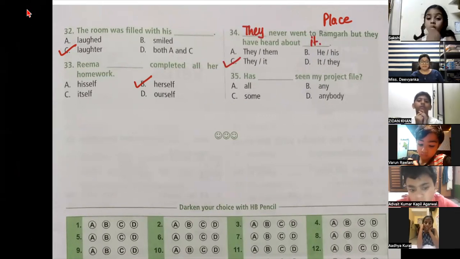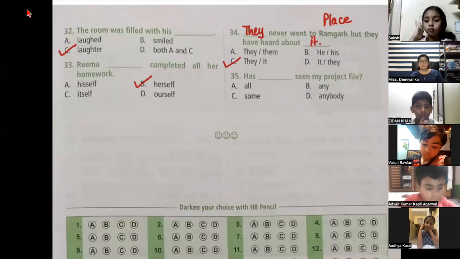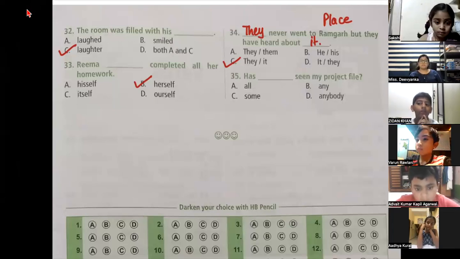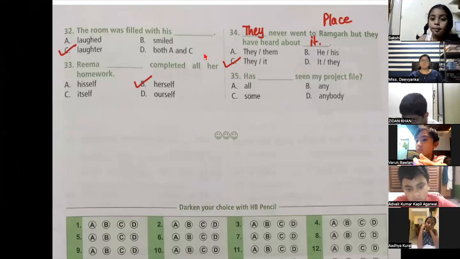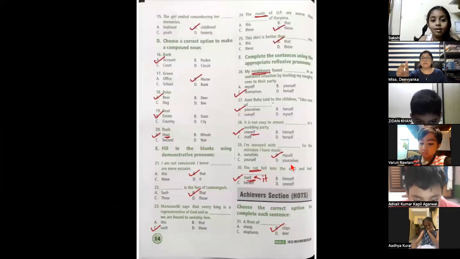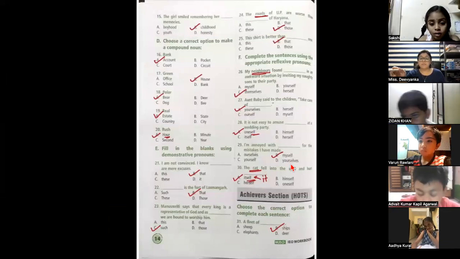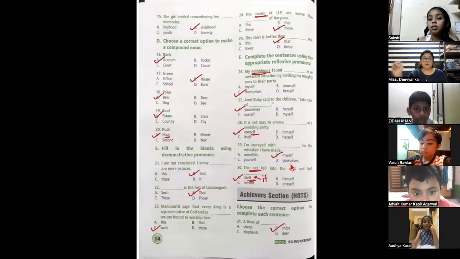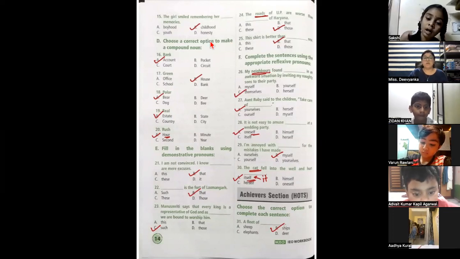And 35th, has dash seen my project file? Sakshi, your answer, darling. Has anybody seen my project file? Is that correct? Correct. Very good. So now yes, it is called a nest. Adya, a group of rabbits is either called a colony or a nest. So see, in this example itself for rabbits, it has two different collective nouns, isn't it? It happens.